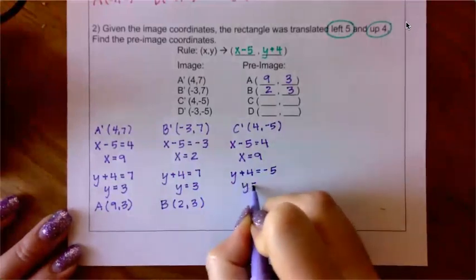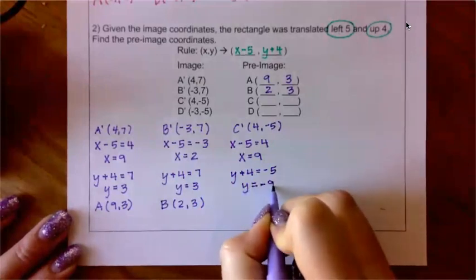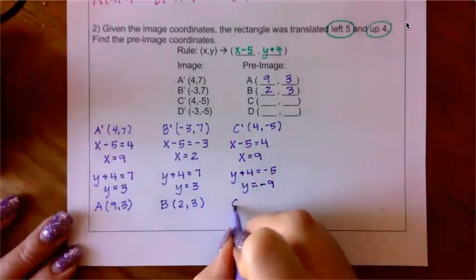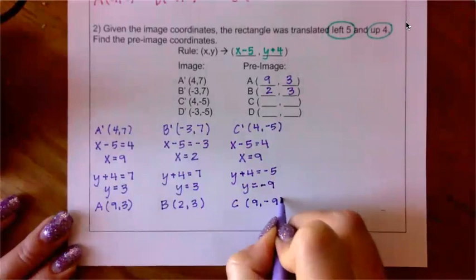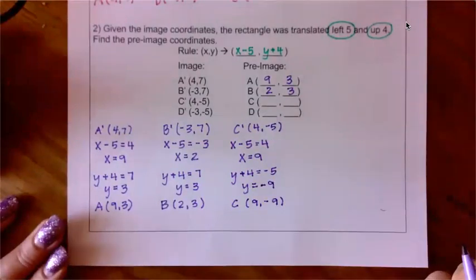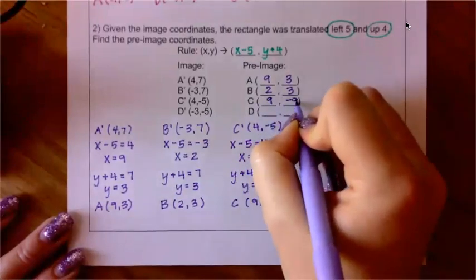Subtract 4 from both sides, y equals -9. Okay, so the point C is at 9, -9. Okay, so 9, -9.